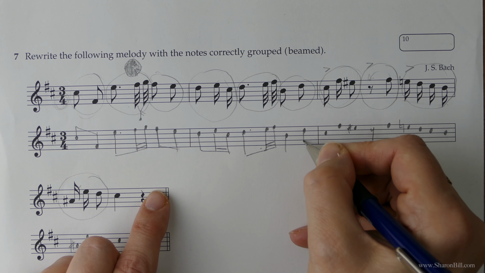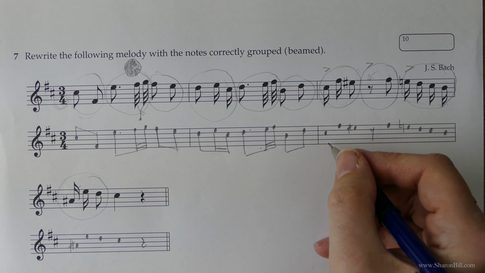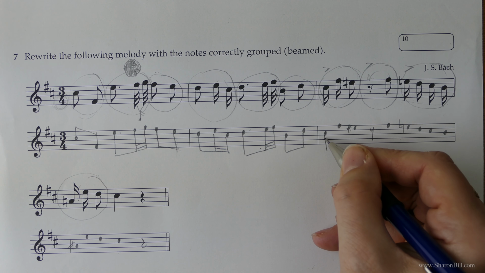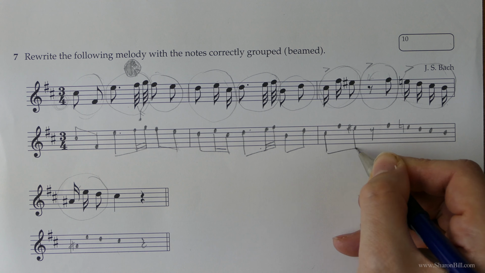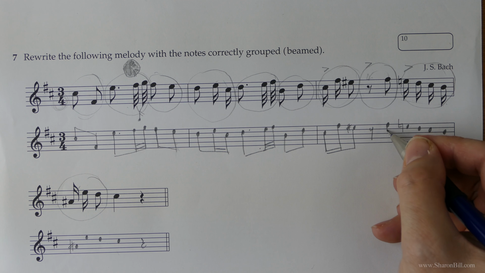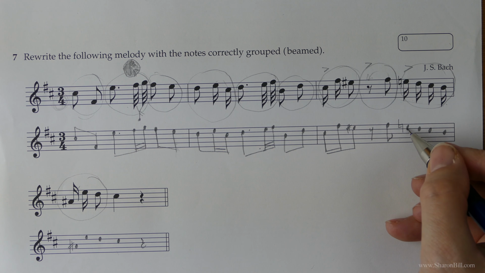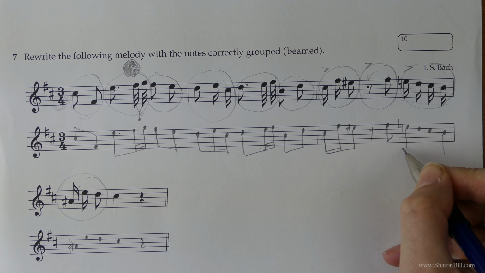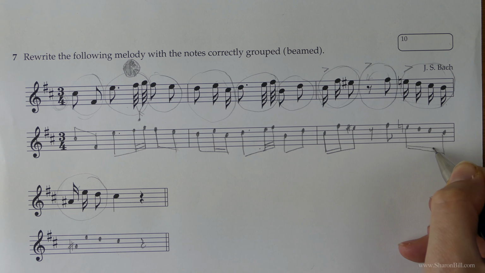These can both come down. So all coming together quite nicely. These can come down. By all means, use a ruler. There we go. So this one has to be on its own, and then that nicely shows this last bit of the bar is all beamed together.